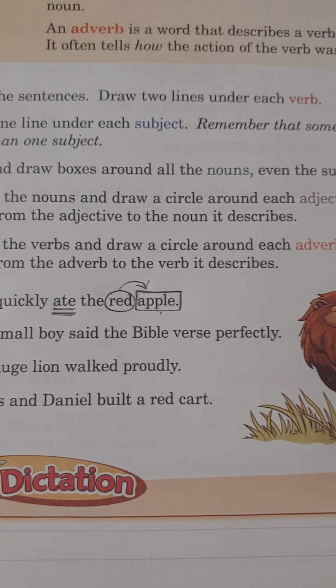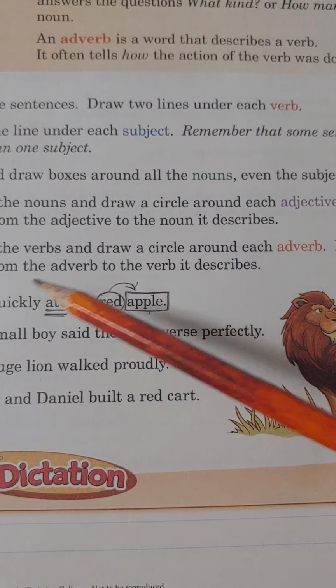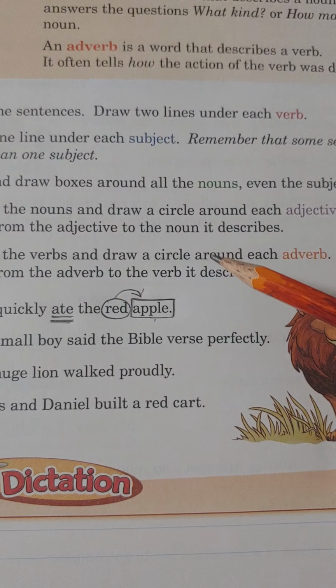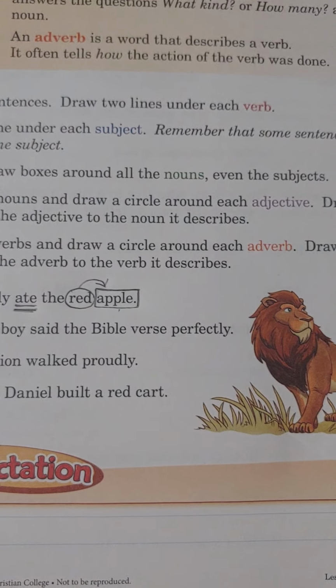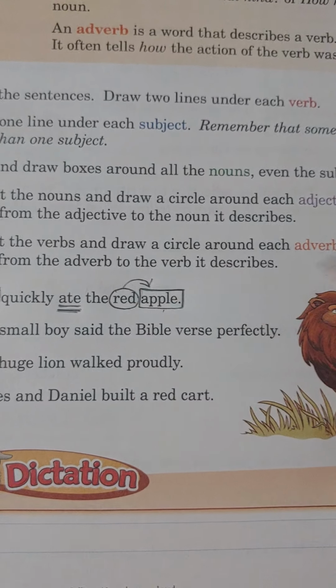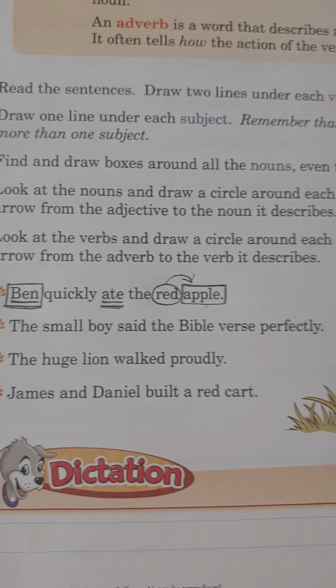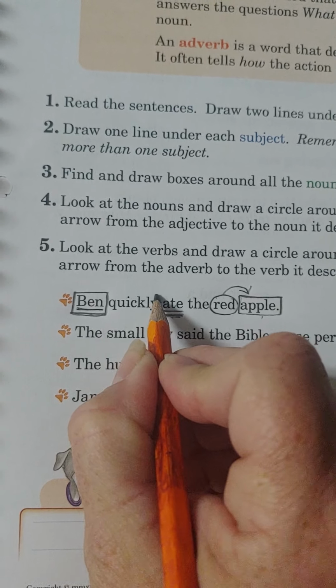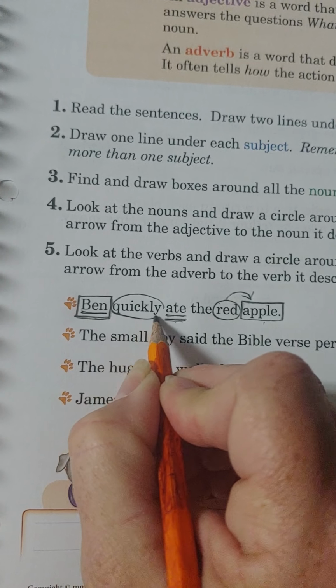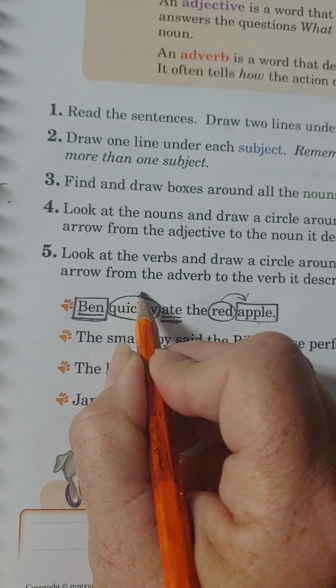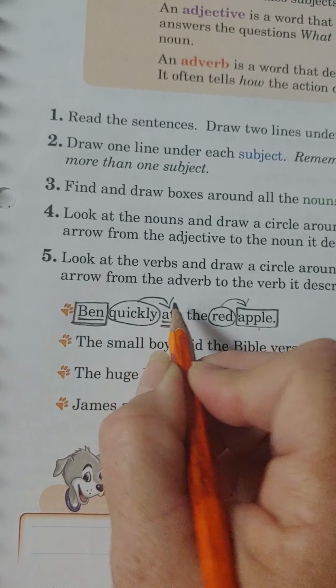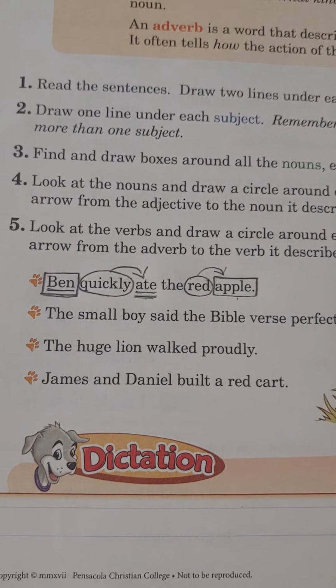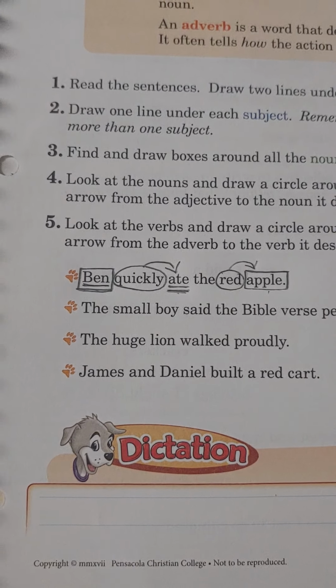Okay, that's number 4. So number 5, look at the verbs and draw a circle around each adverb. Draw a small arrow from the adverb to the verb it describes. Remember, ate is our verb. Quickly is our adverb. So we're going to circle that. We're going to draw an arrow back to ate. And that is what your sentence should look like.